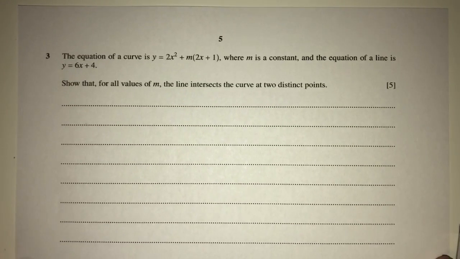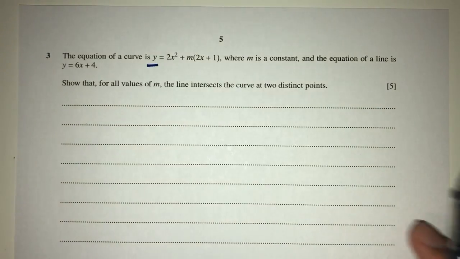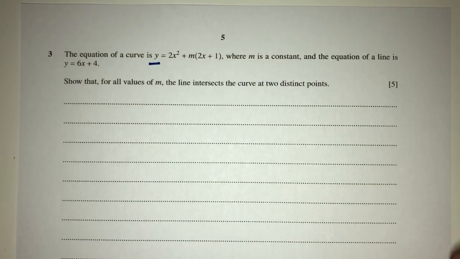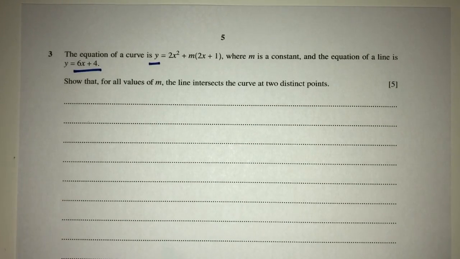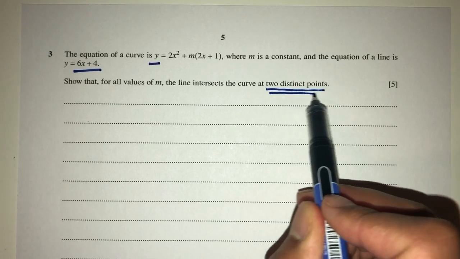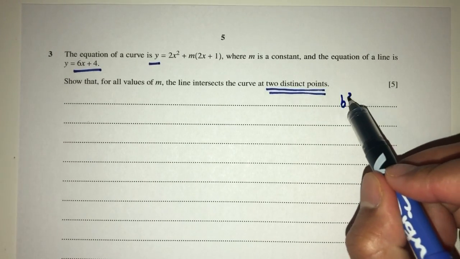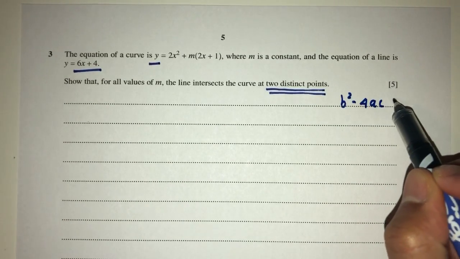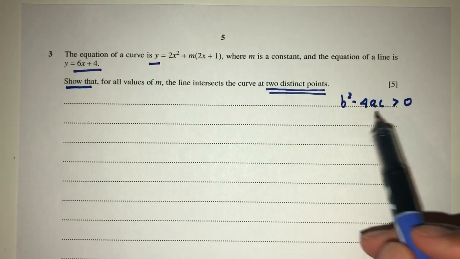Okay, so let's move on to question number 3. The equation of the curve is y, where m is a constant, that is good to know, and we have the equation of a line, which is this. We have to show that for all values of m, the line intersects the curve at 2 distinct points. Whenever you see that, what do you think about? You have to think about b squared minus 4ac is more than 0. So we have to show that this is true.